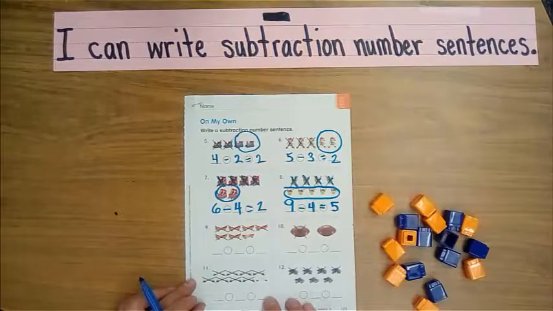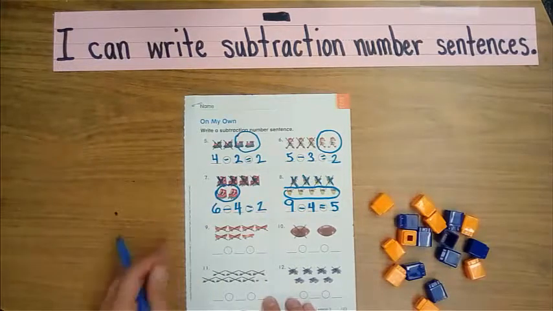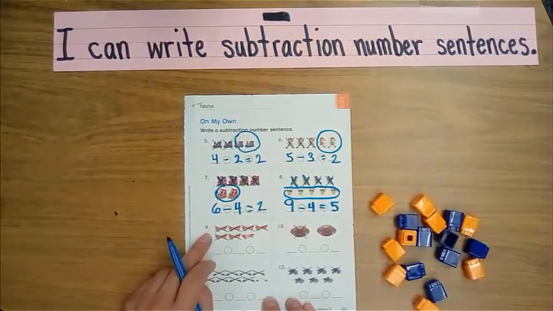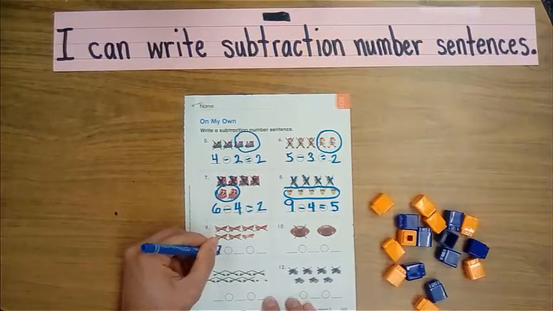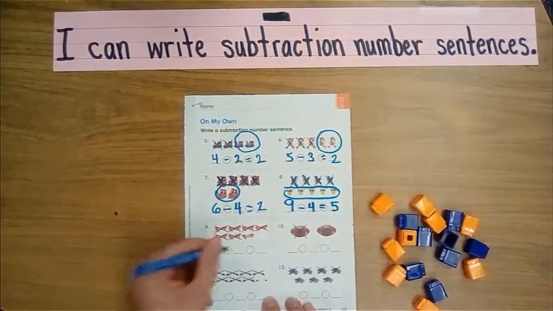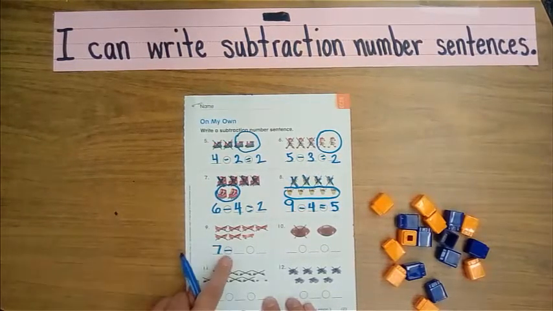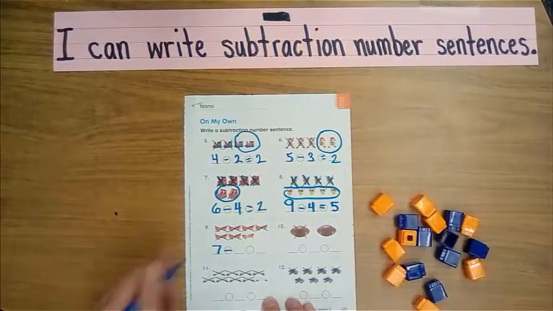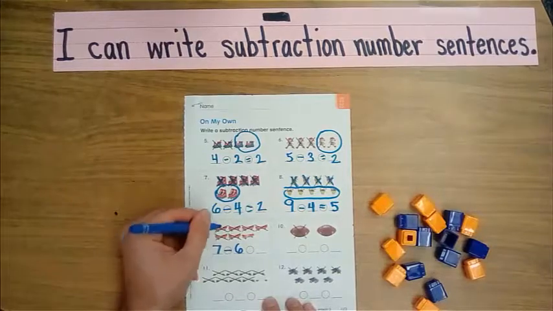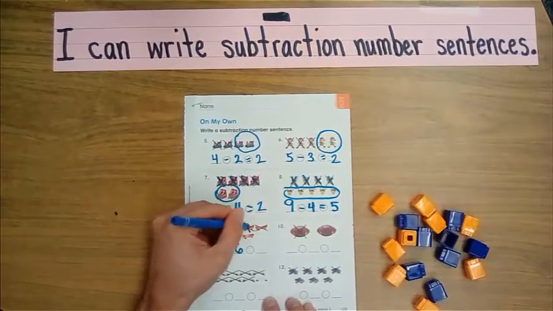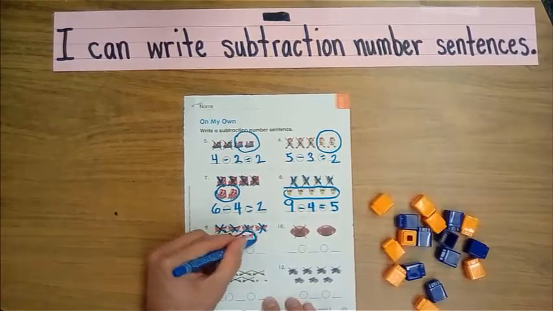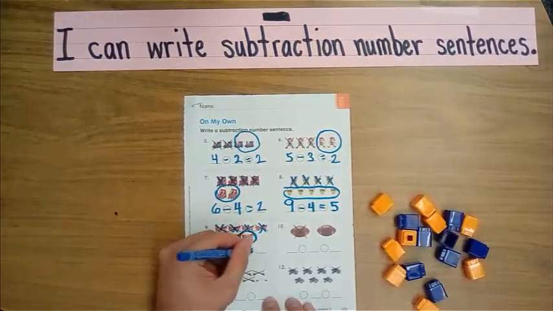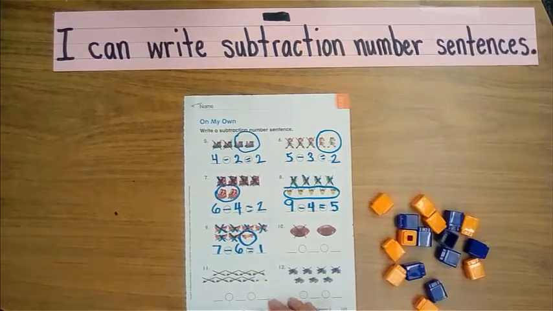Okay, here's another one. So this one says, how many do we have here? 7. That's right. And how many did we subtract or minus? That's right, we subtracted 6. See, 1, 2, 3, 4, 5, 6. And then what's the difference? That's right, the difference is 1.